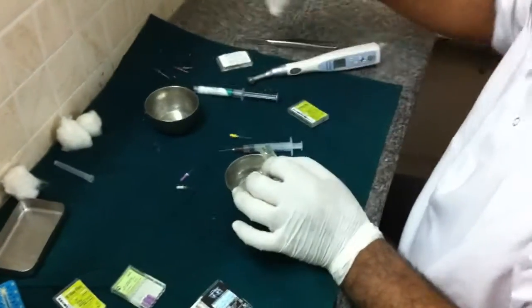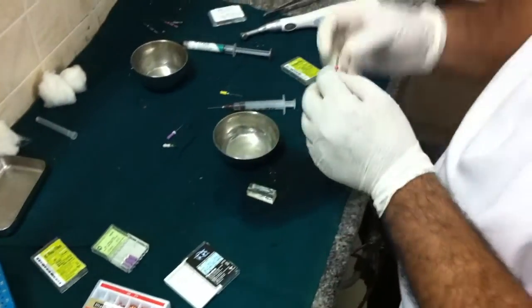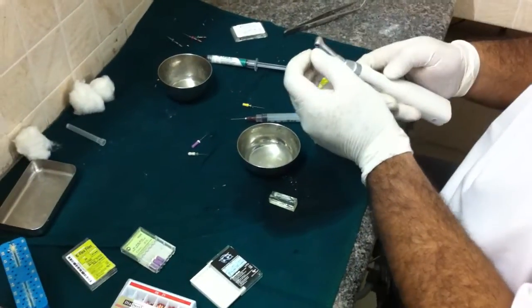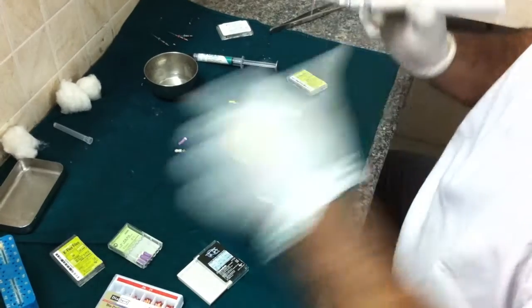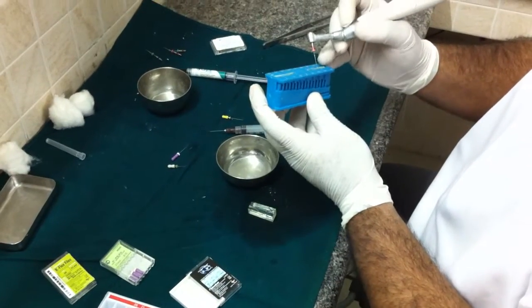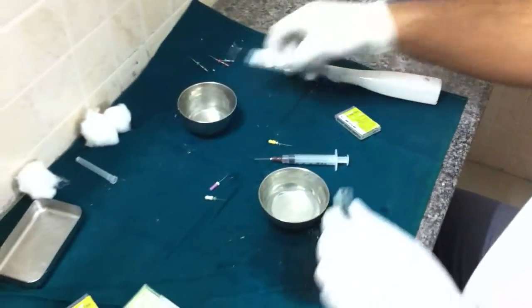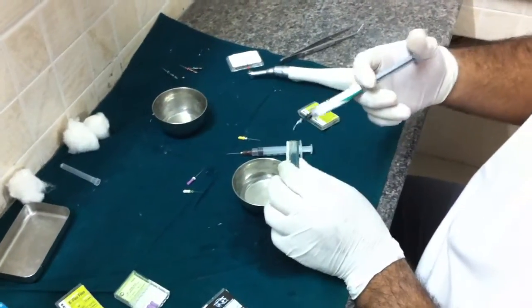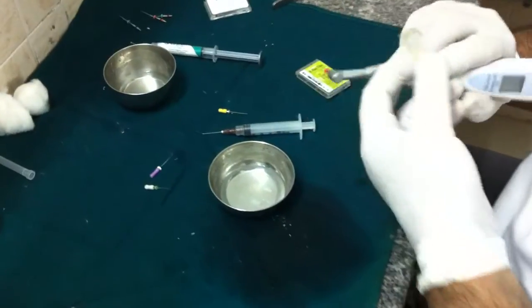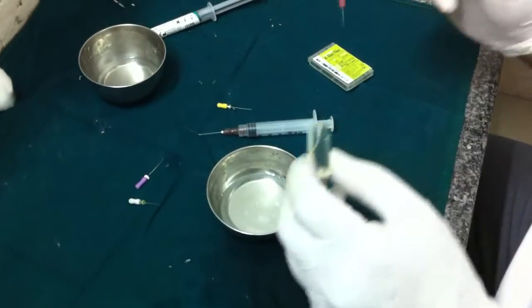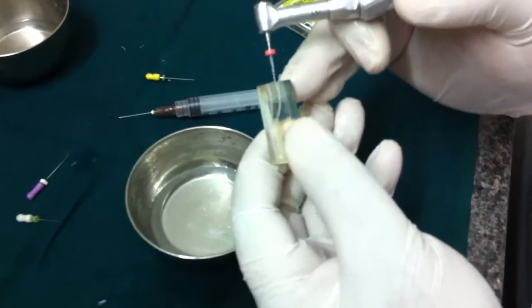Now you come to the last file of the sequence, the 30 6% taper, to the full working length. Introduce EDTA. To the full working length.